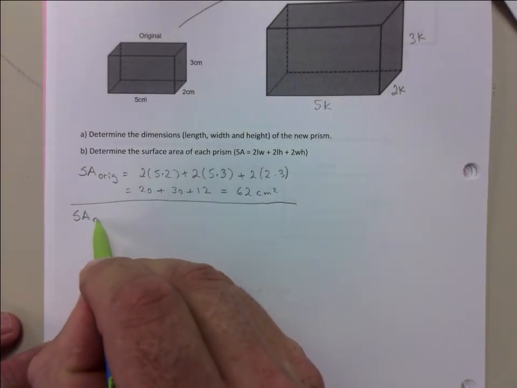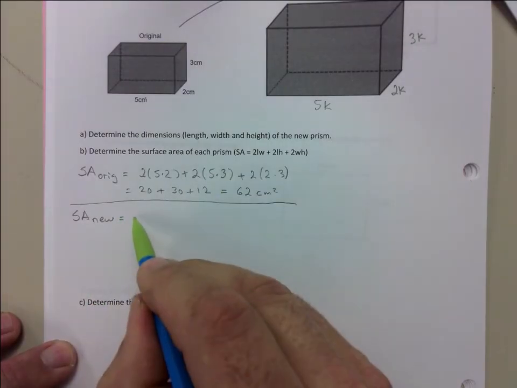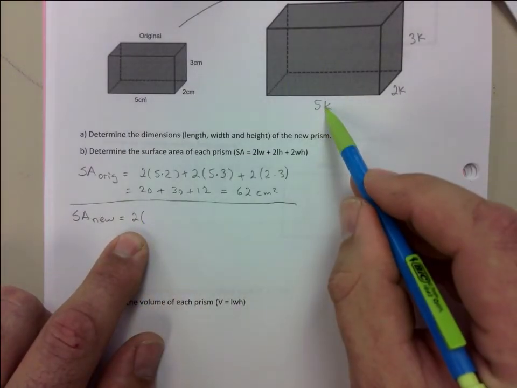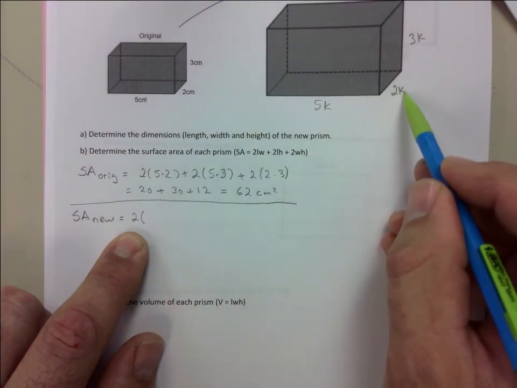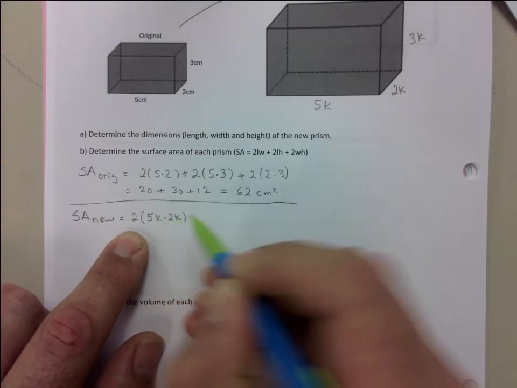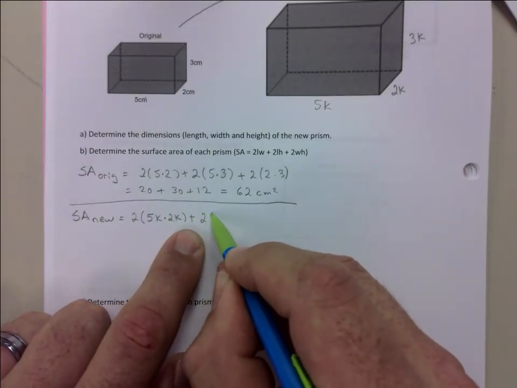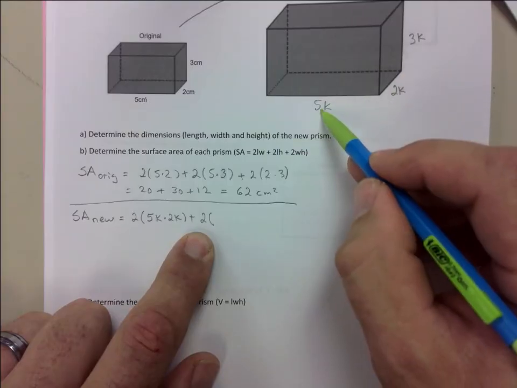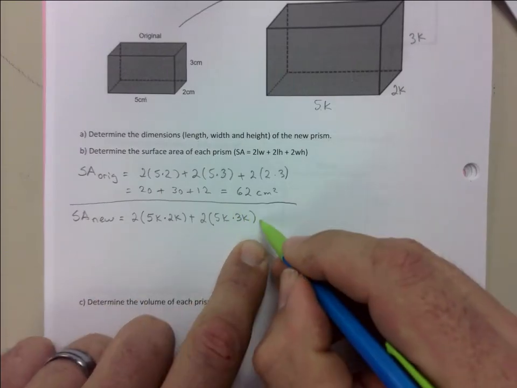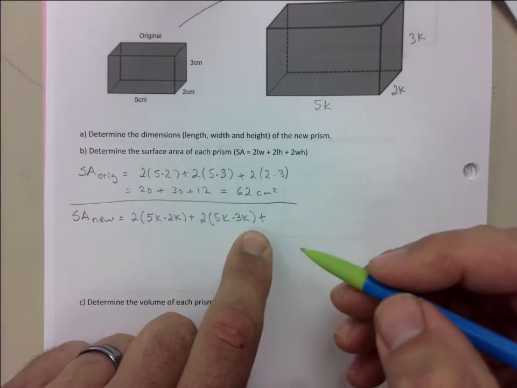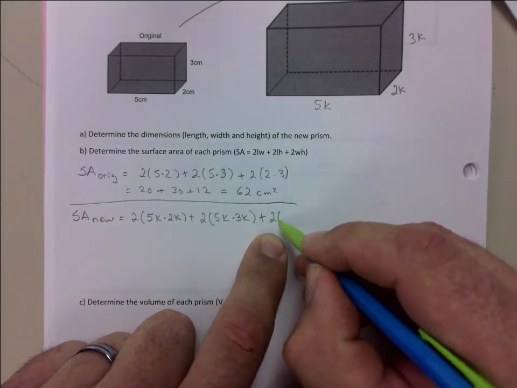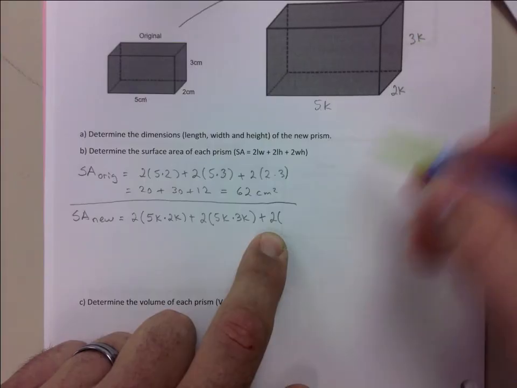Surface area of the new shape would be 2 times, what's going to happen? What's my length and my width? It's 5k times 2k. Next, I have length and height, so it's 5k times 3k. Next, we're not going to do this down the road, this is just to show you why I'm going to make a conclusion in a bit. 2 times 2k times 3k.